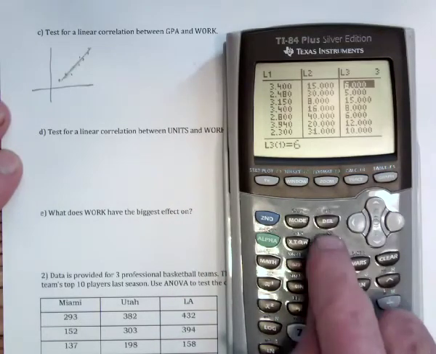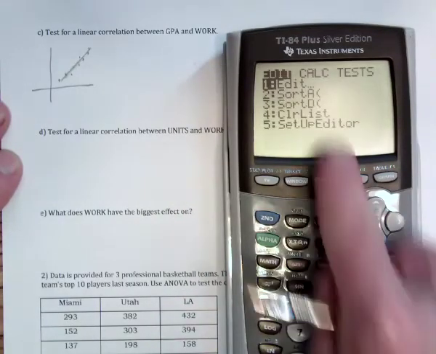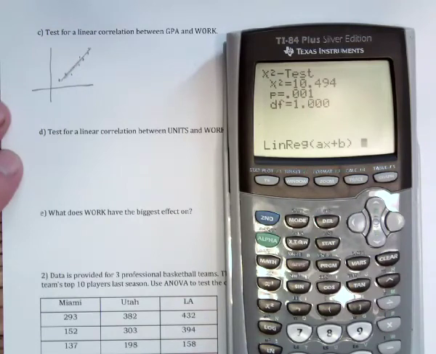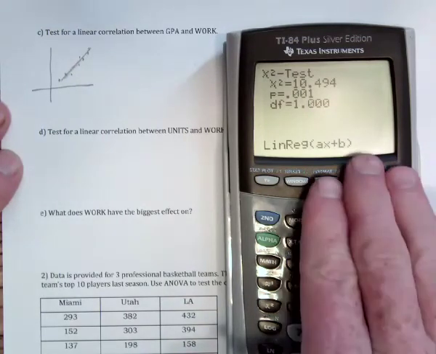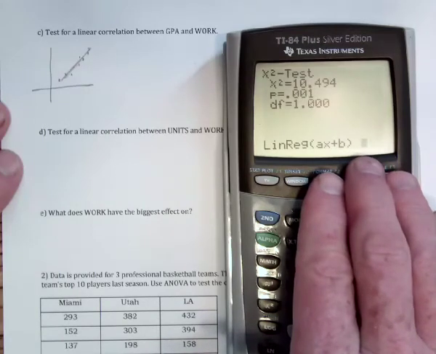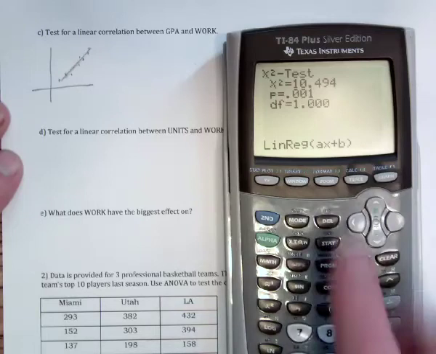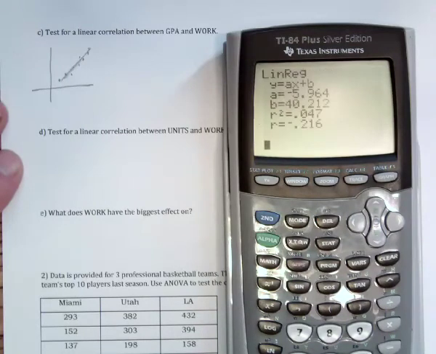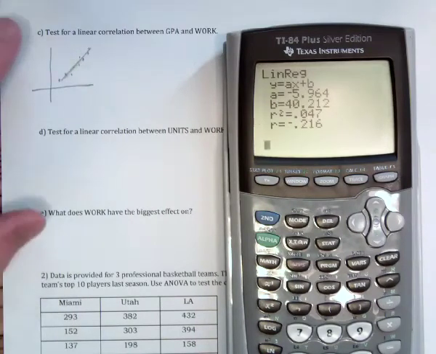Okay, so the test is very easy to do. You go to stat. This time it's actually under calculate, and it's number 4, the linear regression. So it puts linear regression. It's right now waiting to see if you want lists other than 1 and 2, you would tell it that right now. Since I use list 1 and 2, I just need to hit enter and it will automatically go to list 1 and 2. So the R turns out to be a negative 0.261.